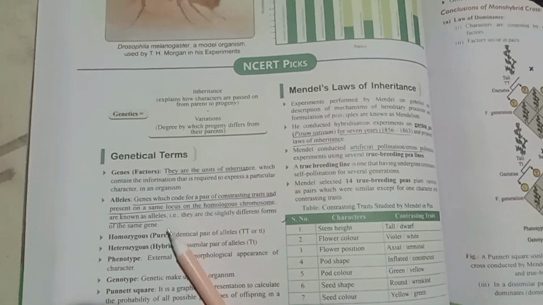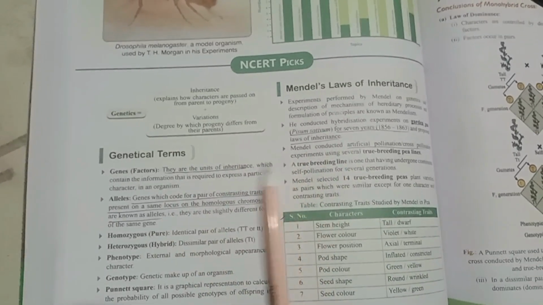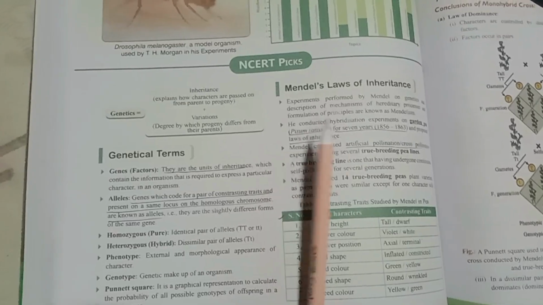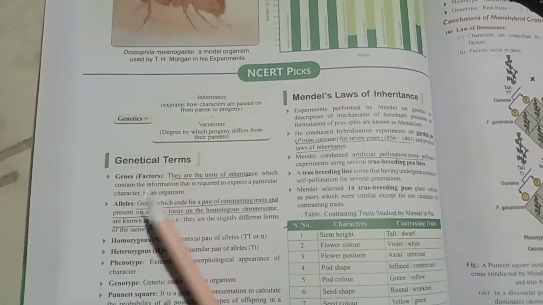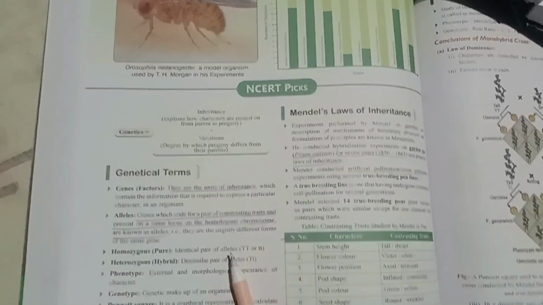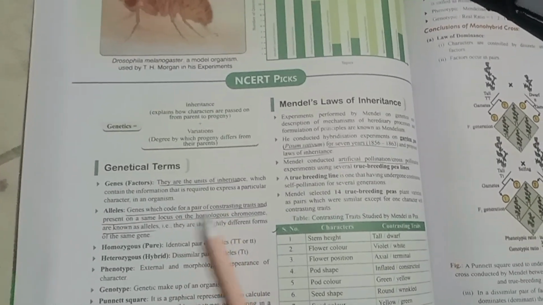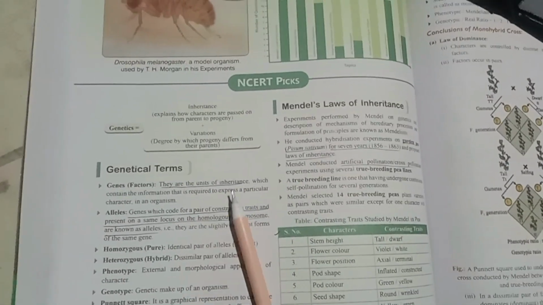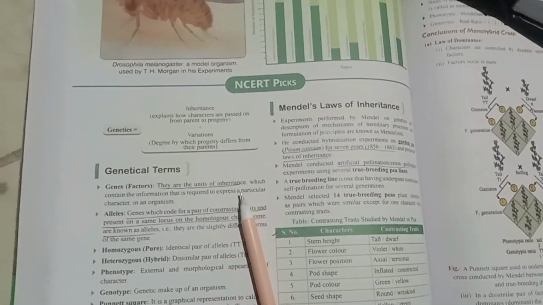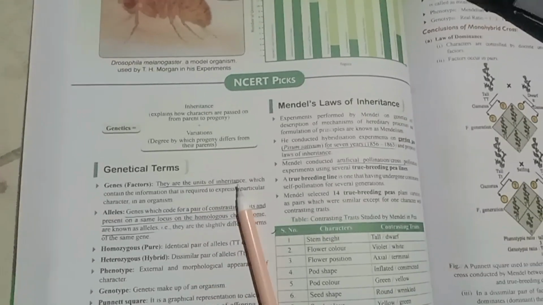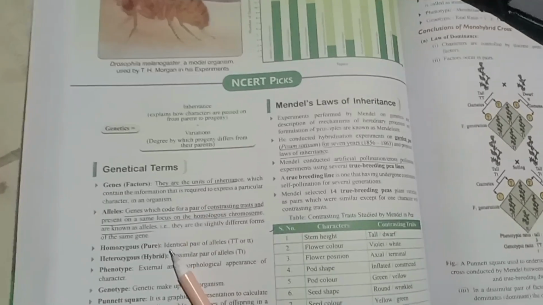So, what are these things? We know what is gene, and there's nothing much to say about it. We can just tell they are the units of inheritance by which the parents' characters are inherited in their offspring. And alleles are, if we take a character like color of human skin, or we can take the color of flower. So there can be many colors, but the character is the color of flower.